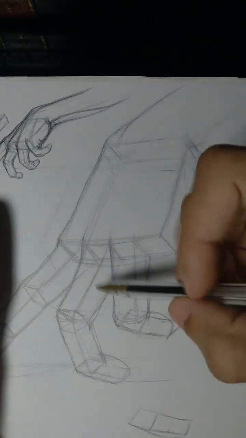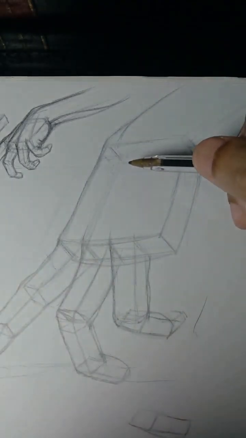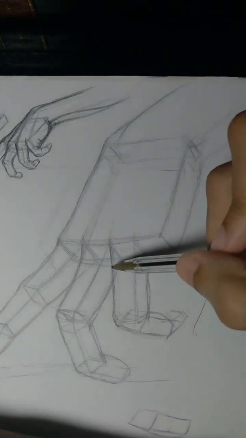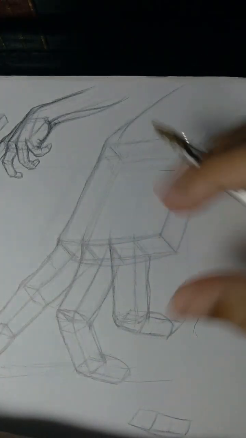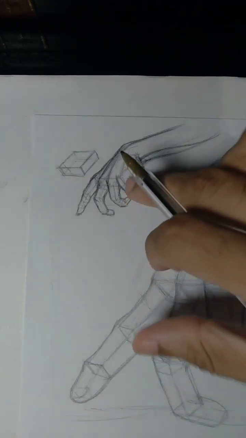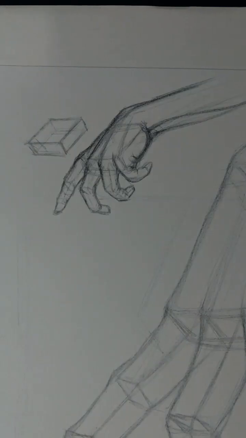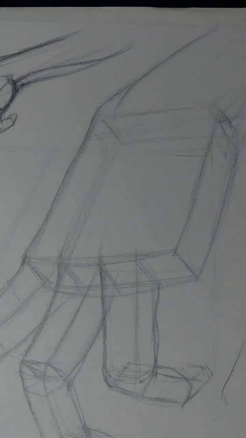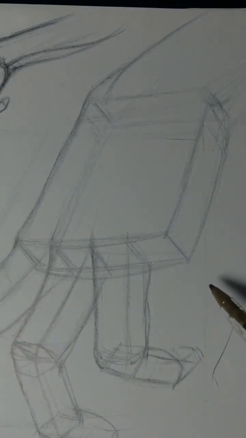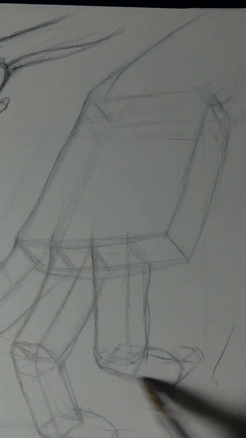I'm tired. I need to sleep. I spent too much time in this hand. I spent 20 minutes here and didn't say anything. Yeah, that's life.